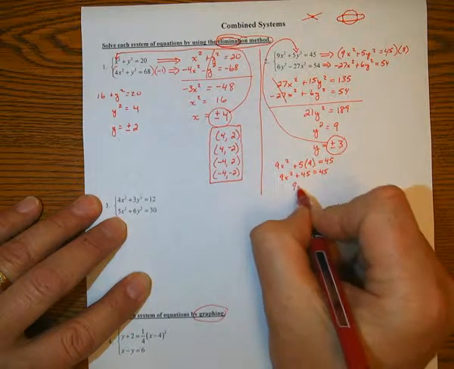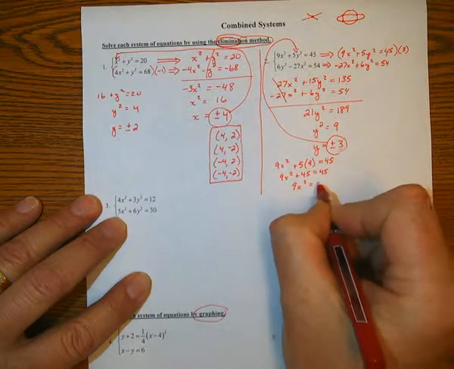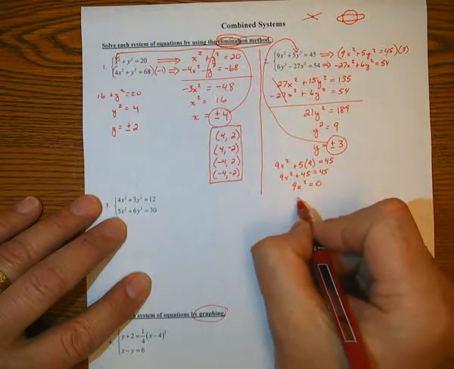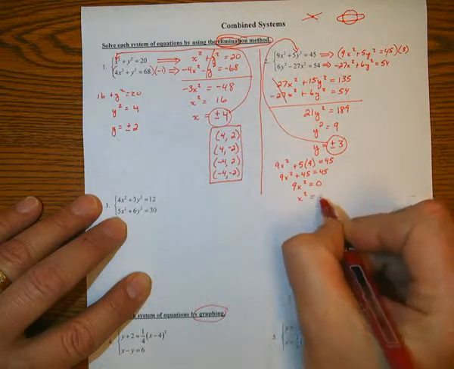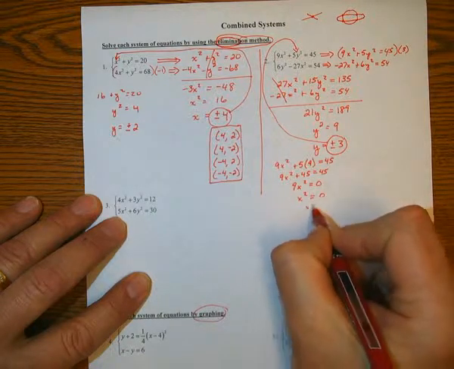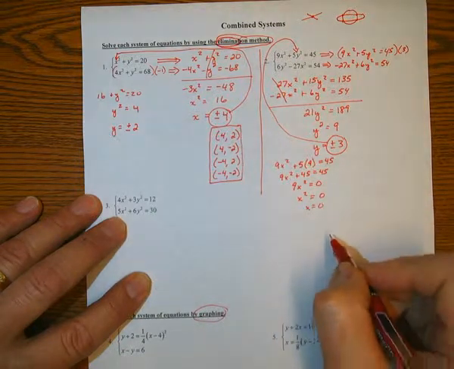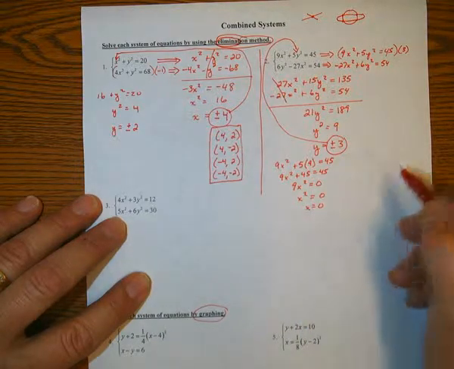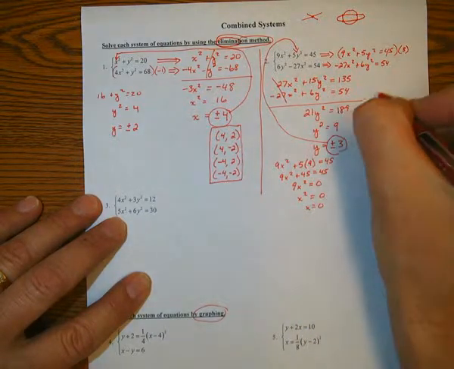That's going to end up giving us a 0 when we take the 45 to the other side. Dividing by 9, 0 divided by 9 is 0, which means x is 0. Notice we don't have to put a plus or minus on the 0, because it's neither positive nor negative.